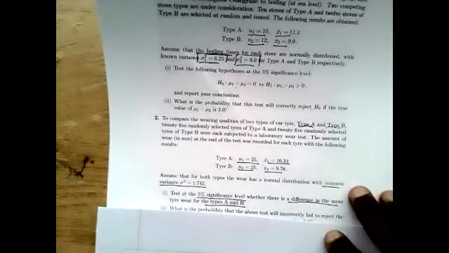So let's do the first part. Before I do the first part, let me write down the rejection rule.